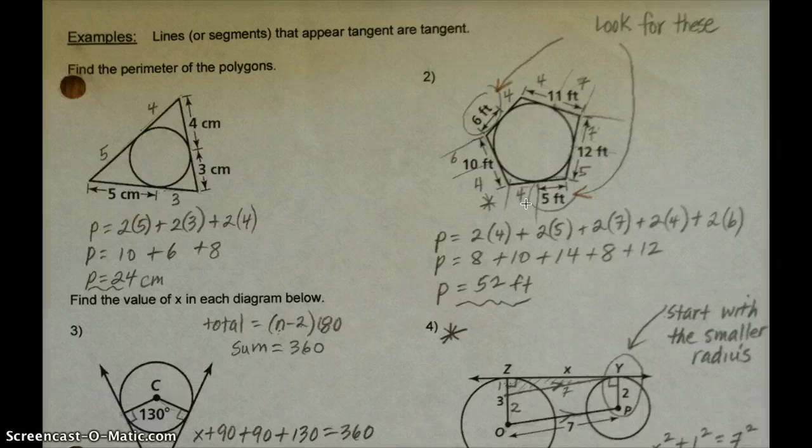So we again take the perimeter any way you would like to. In this case, we did 2 times 4, that's here, 2 times 5 here, 2 times 7 here, 2 times 4 again, and then 2 times 6. And that will give you the perimeter of 52 feet.